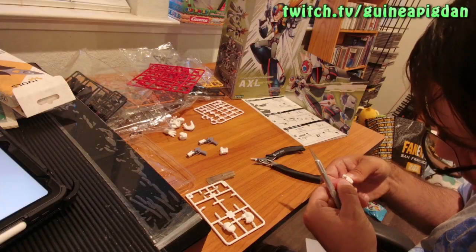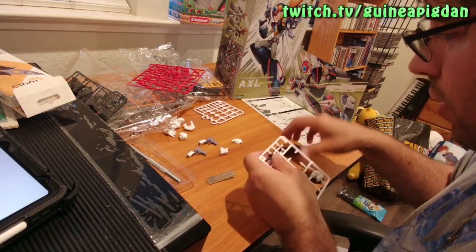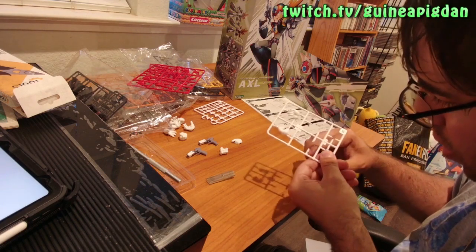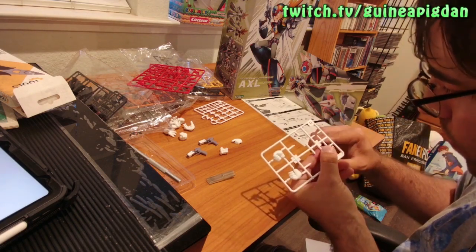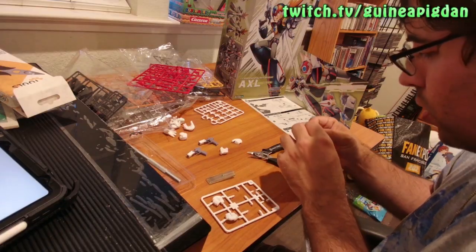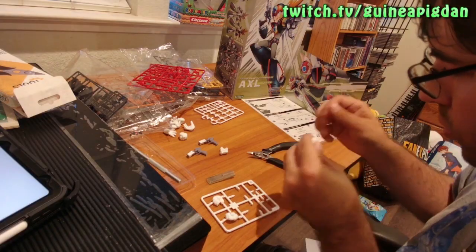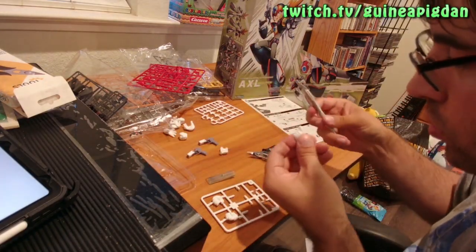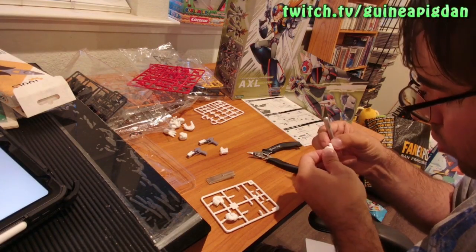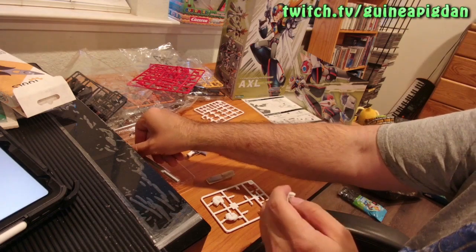Okay. At most I can smooth it out. Okay. Let's cut out the finger here. Yeah, not gonna bother.